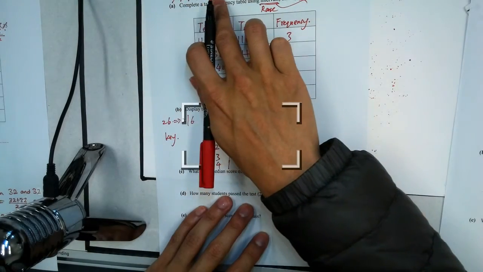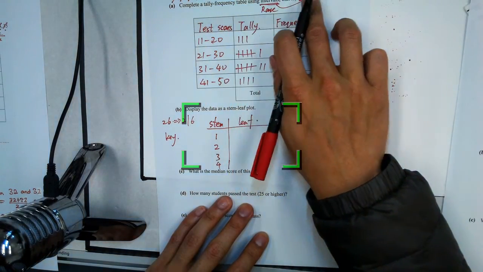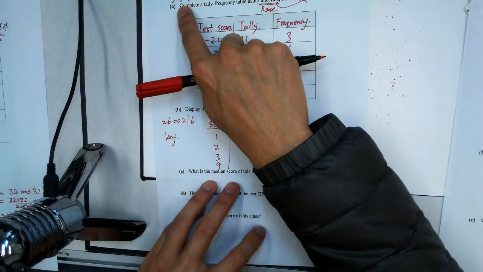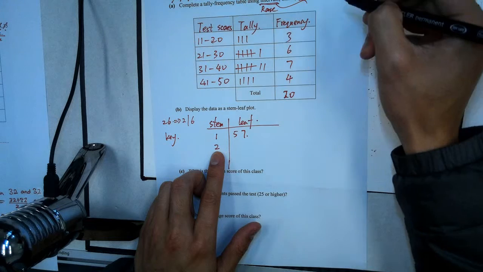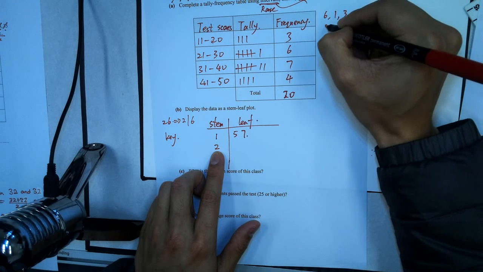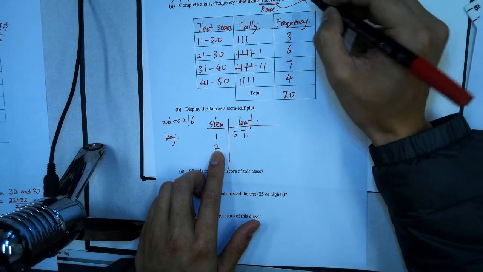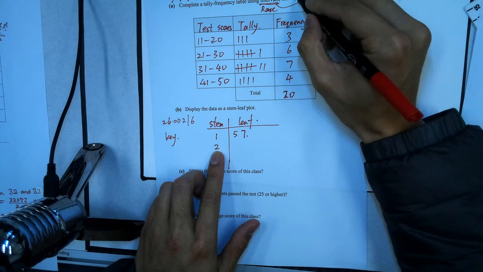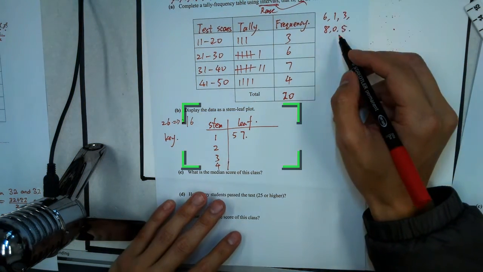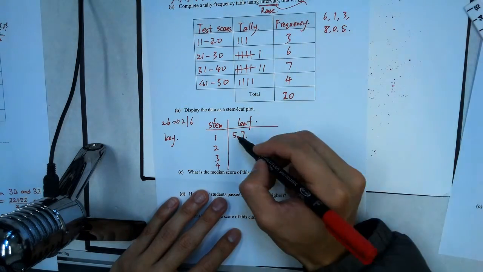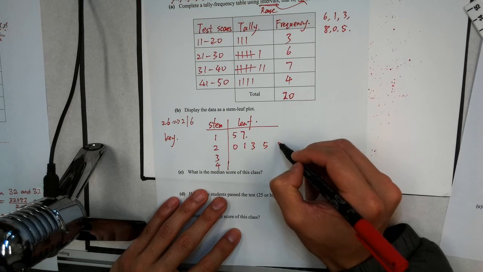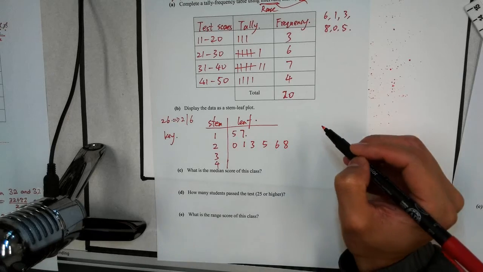There are 3 digits here. So let's start from 1. We have a 5, 7. So we write 5 and 7. For the group of 20, we have 6, 6, 1, 3, 8, 0, 5, and that's all for group 20. Then I need to rearrange from the smallest to biggest. So I will have 0, 1, 3, 5, 6, and 8.